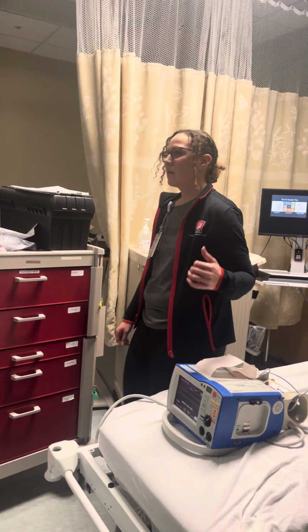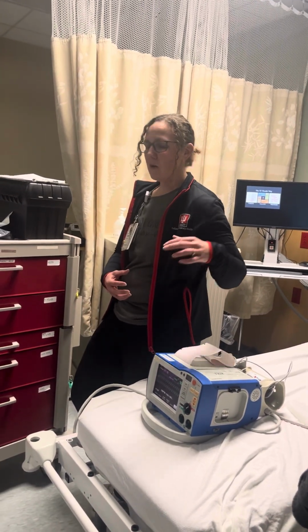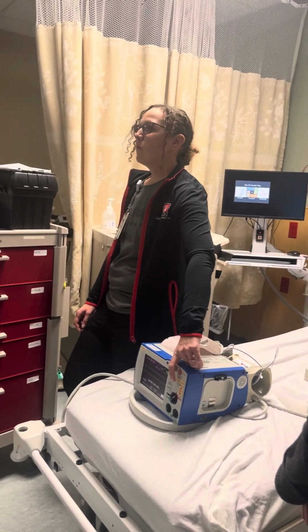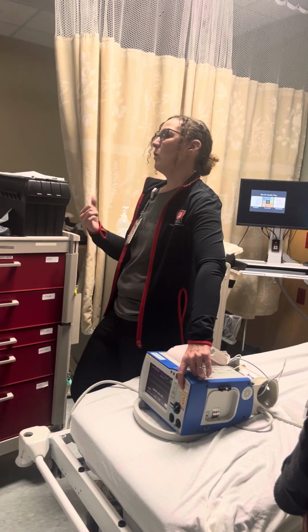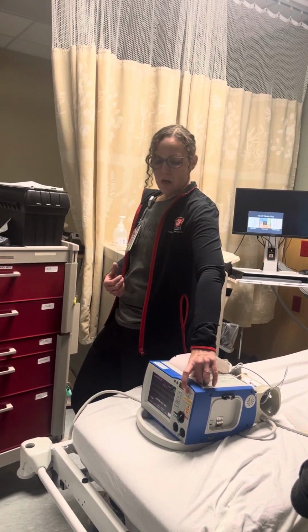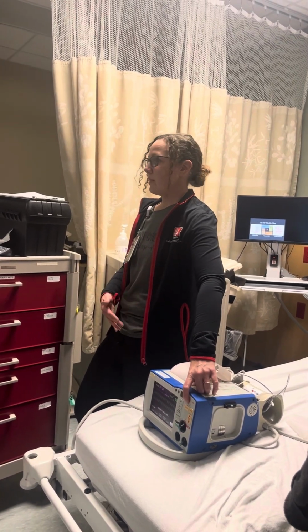Next, we analyzed our rhythm once we got them hooked up to the monitor. You'll notice this button says analyze. We don't want to push that button unless we are not ACLS certified or we don't know our rhythms. That will turn it into an AED, and you will just do what it says when it says.